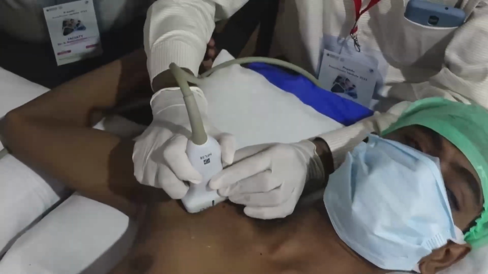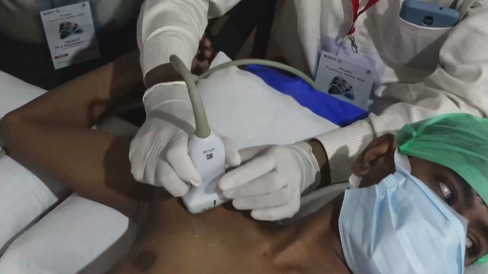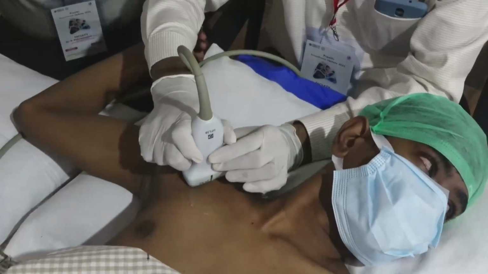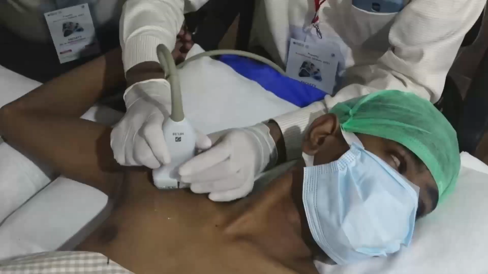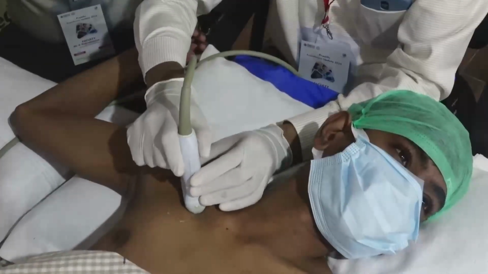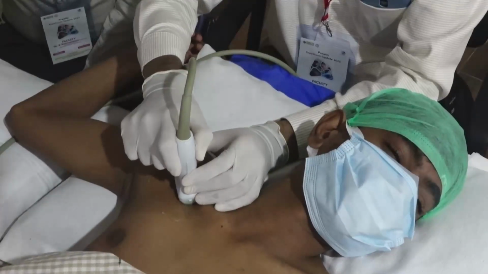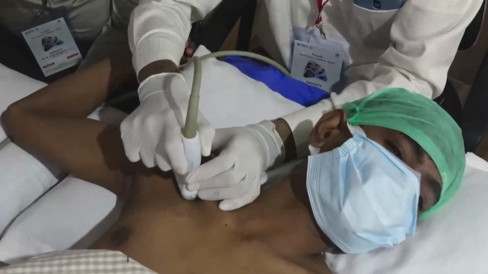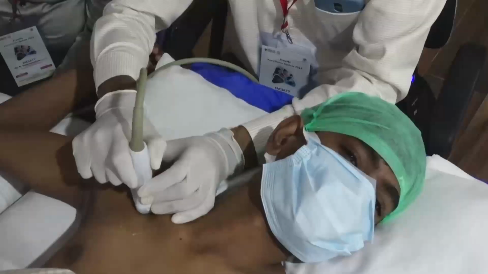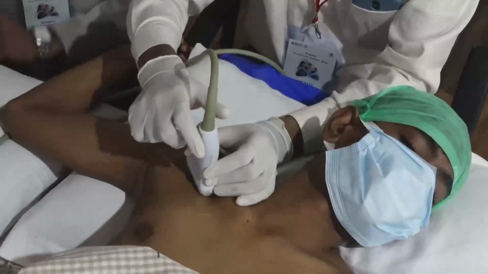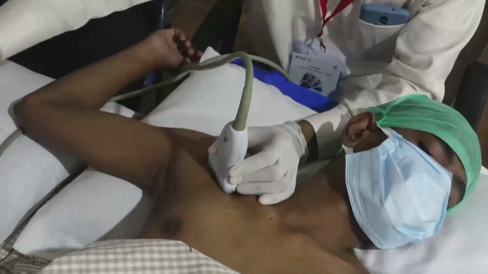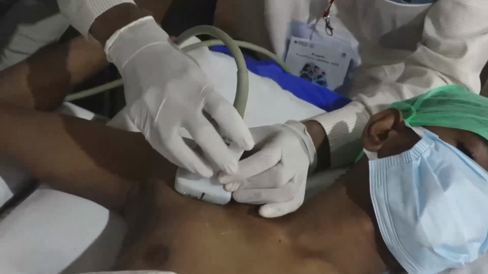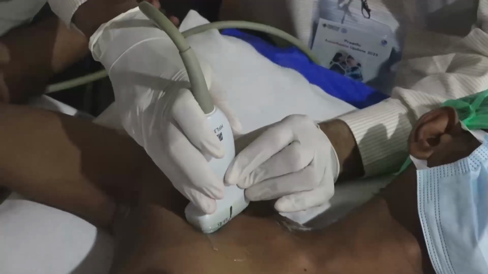Previously people were thinking that cords are easily visible in the infraclavicular area, but after seeing this costoclavicular block, which is the latest spinal anesthesia of the hand or arm, you can say, this much clustering is not there in the infraclavicular area.